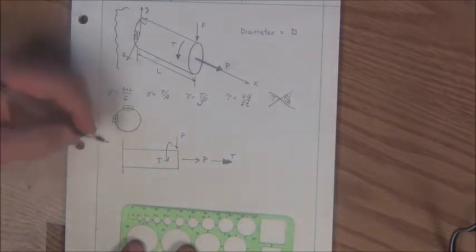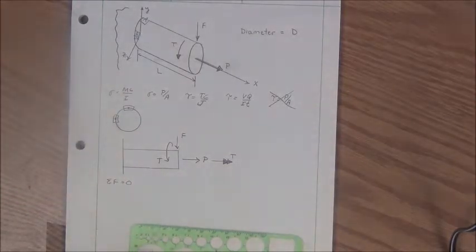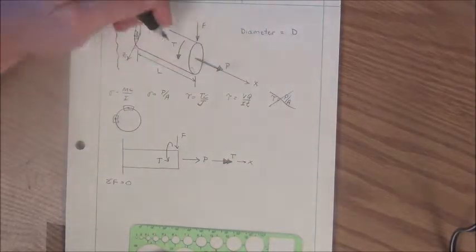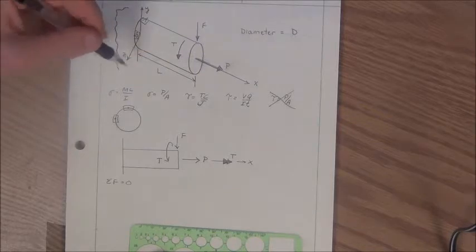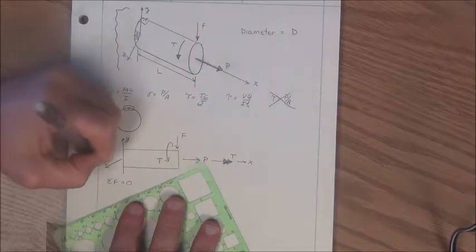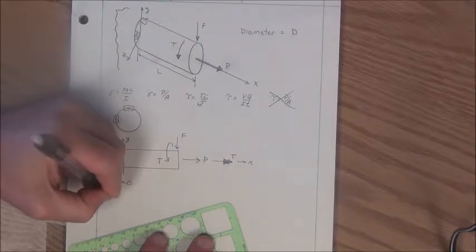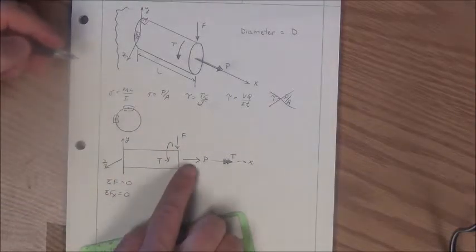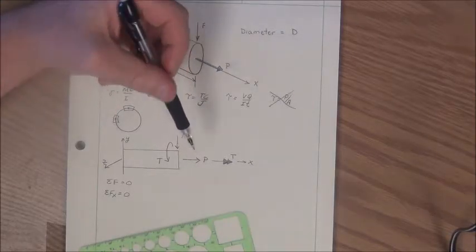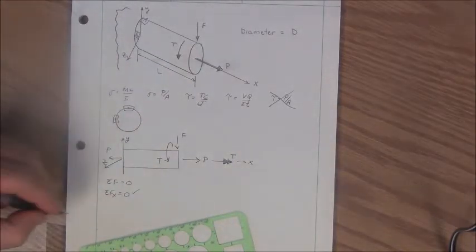Now I apply summation of forces and moments. Summation of forces has to equal 0, and in this case it's very trivial to apply and determine the reaction loads. This would be my X direction based on my definition of X, Y, and Z up here. Y would be going vertical and Z would be coming out of the plane. Summation of forces in X has to equal 0, and that will simply tell me that I have a P going in the negative X direction, and so I consider that done.